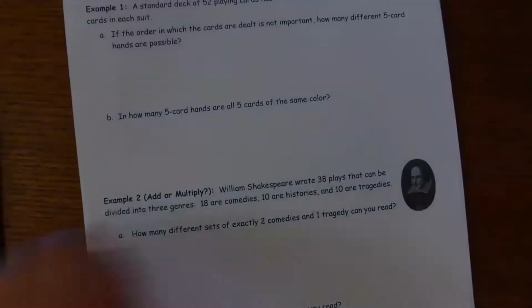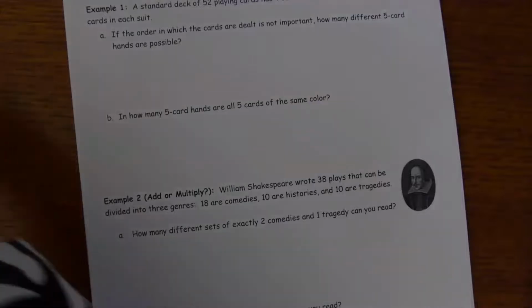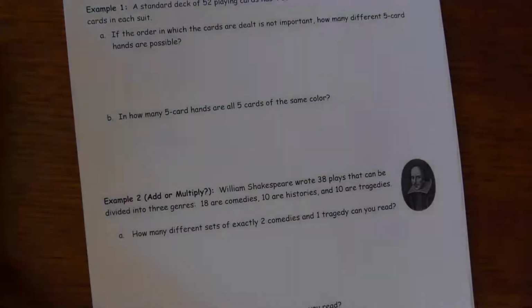Okay, so we're going to look at the second half of what we're doing now. We were looking at permutations where order matters. Maybe I'm lining you up in order of height.